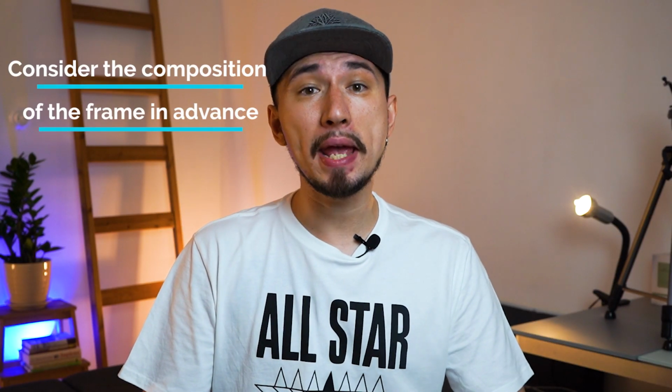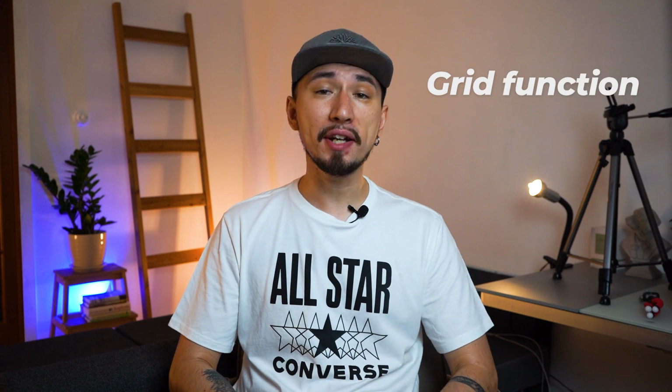Tip number 2. Consider the composition of the frame in advance. To make it easier to work on the composition of the frame, I advise you to enable the grid function on your phone. Using the grid, you will be able to stick to the rule of thirds, create and preserve a neat composition of the frame. For example, you can place yourself in the middle part of the frame. This way, you get a symmetrical composition.